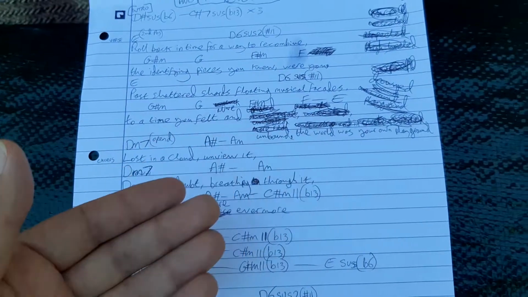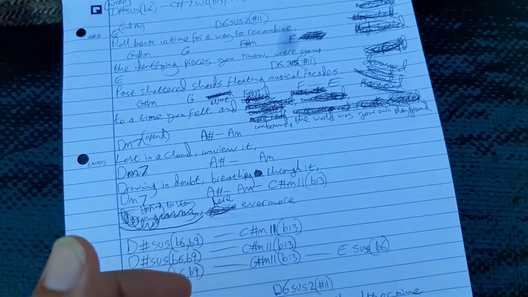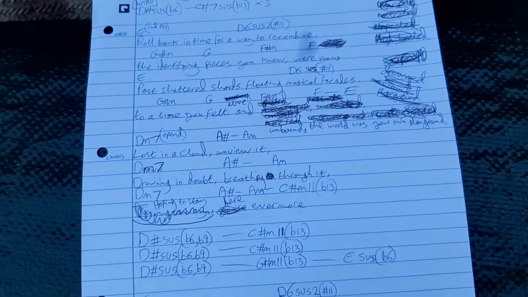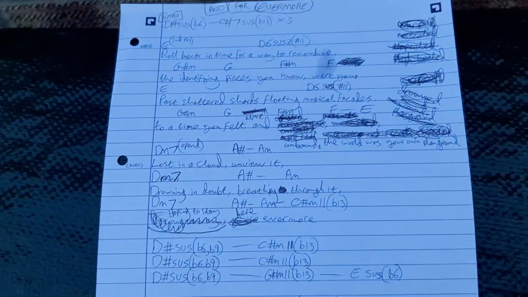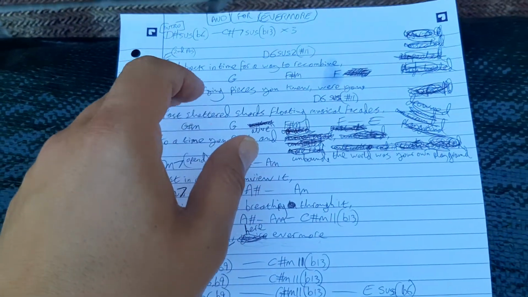Especially when you can't read or write musical notation, you're just relying on recording it into something. So I was just singing any old thing.